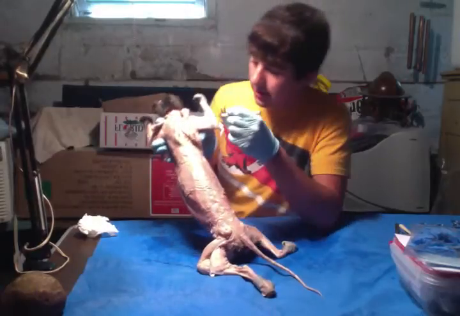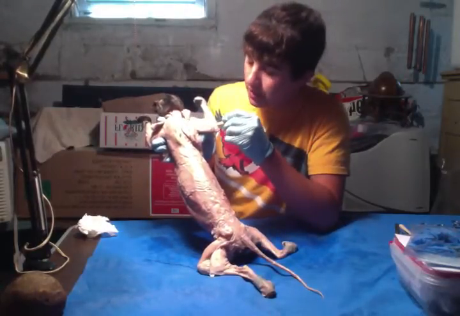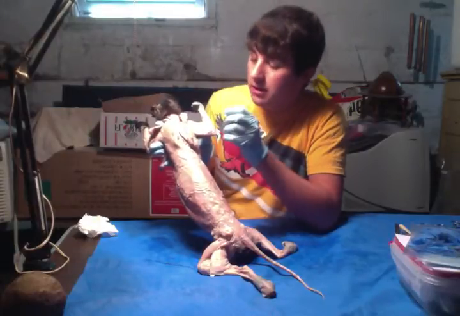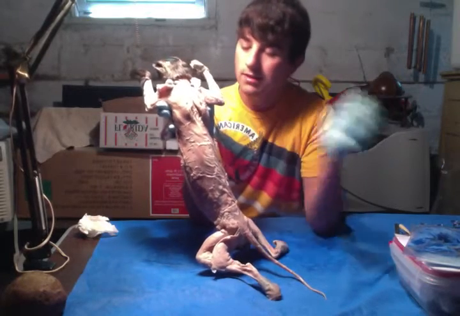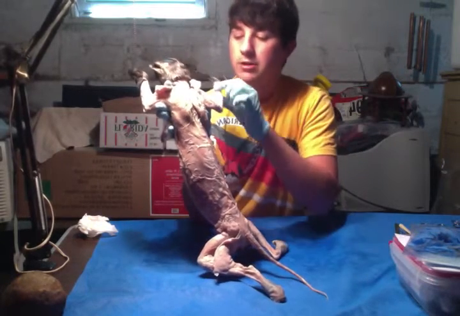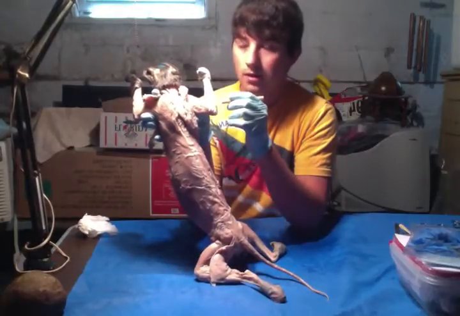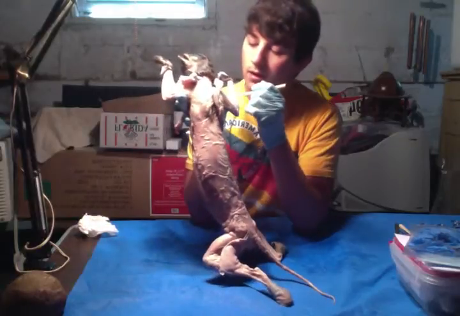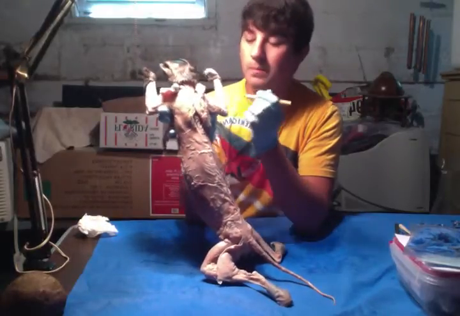And then right here you have your triceps brachii, that's the lateral head, that's the long head, that's the lateral head. This extends the arm. And then you have your brachialis right there, which flexes the forearm. And then you have your brachioradialis right there, which also flexes the forearm.